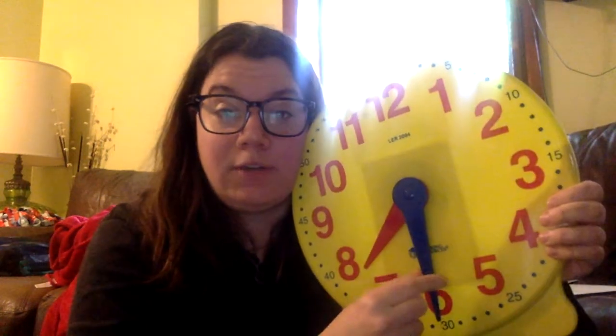And that's how it is with our clock. Because our whole is the 60 minutes all the way around, half of that, our minute hand would be pointing down here to the 6. So imagine that there's an imaginary line going from the 12 down to the 6, cutting our clock in half.